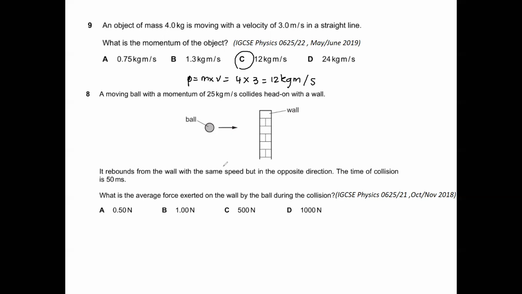For this question, we have to find the change in momentum first. The momentum from the question is 25, but because of the rebound, the change is twice. So it is 2 times 25, so 50 kg m/s.